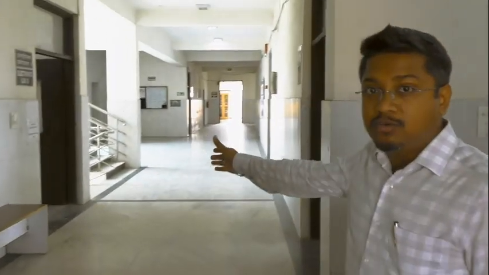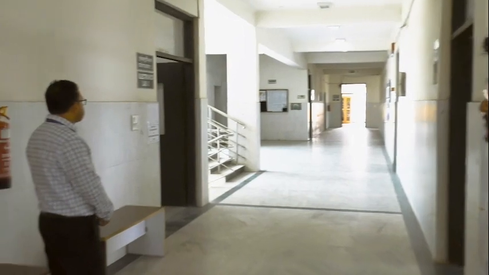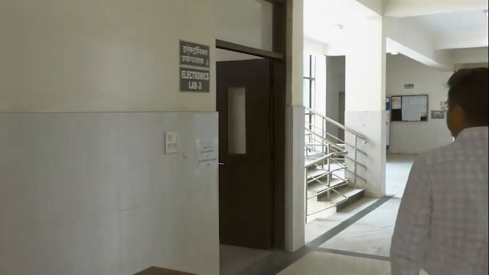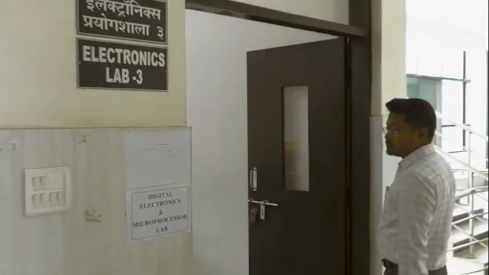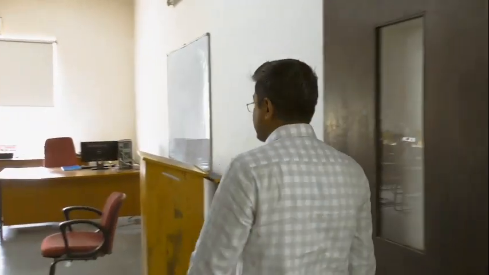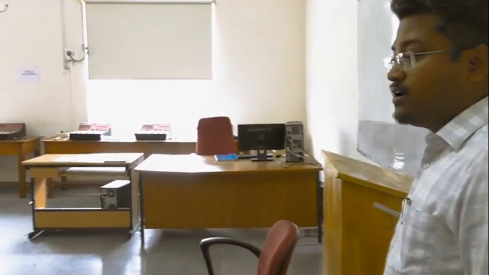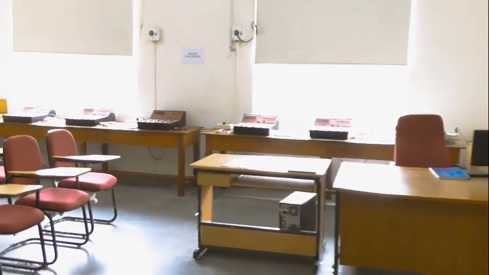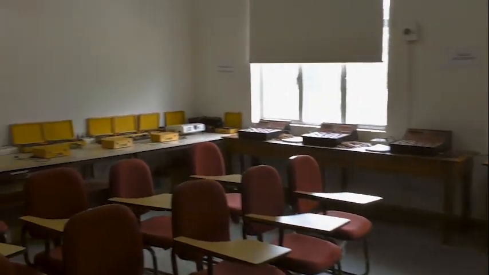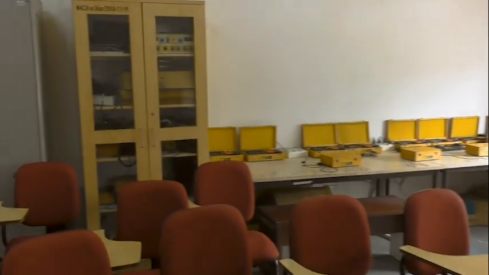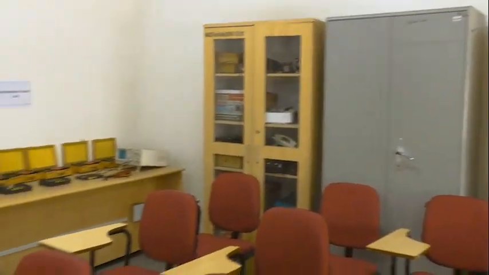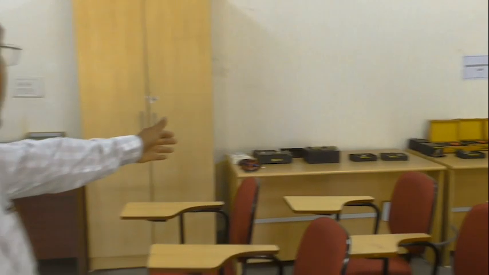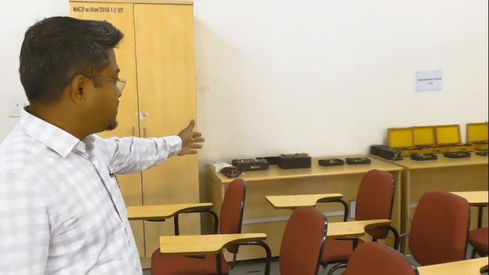Now next we are moving towards one electronics lab in the campus. This is our digital electronics and microprocessor lab. So we have facilities here for these two labs inside this lab. These are microprocessor kits, and we also have support system for mobile handset repairing also. A small setup is there.